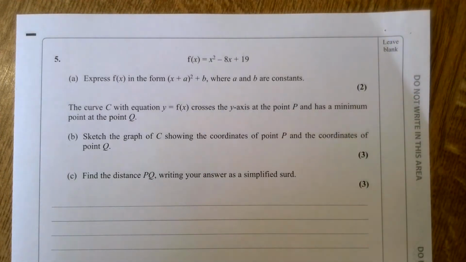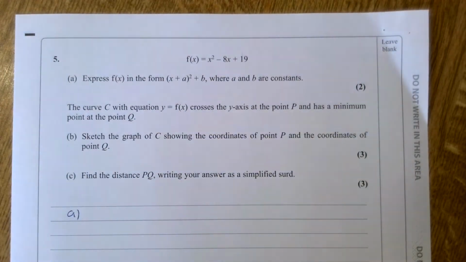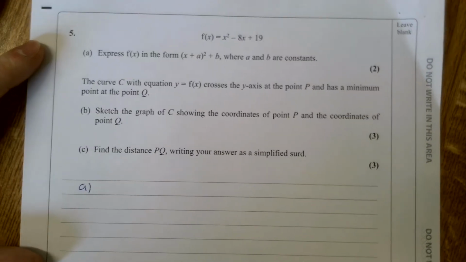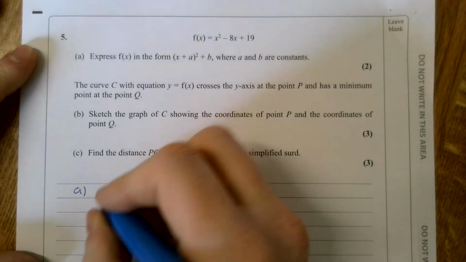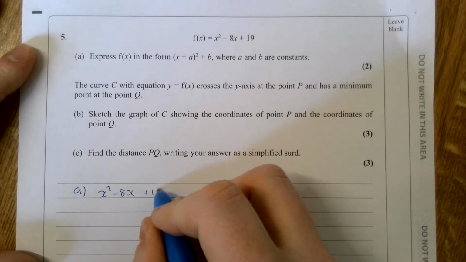Okay, we've got the function f(x) = x squared minus 8x plus 19, and we want to express f(x) in the form (x + a) squared + b, where a and b are constants. This is just a completing the square problem. So let's just power through it, I suppose. We have x squared minus 8x plus 19.